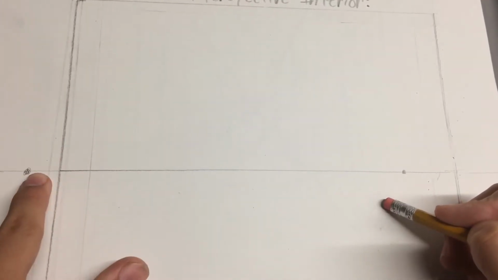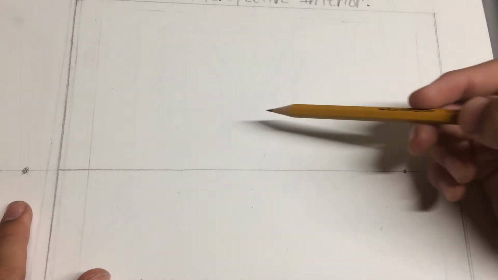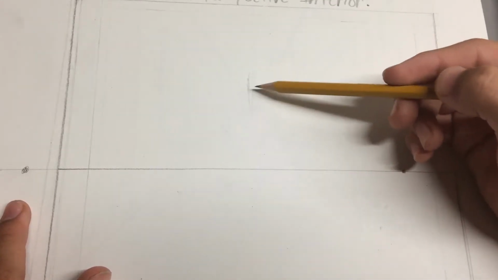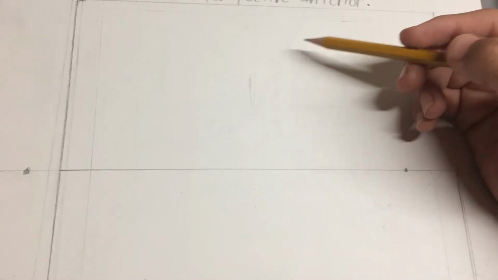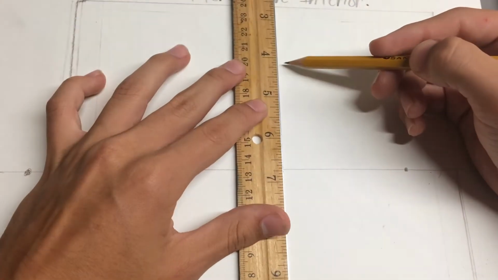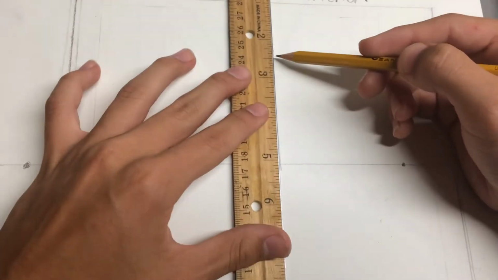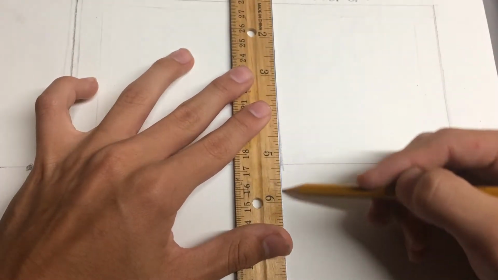This one's going to be falling outside of the scene. So that's why I drew this box here. So basically, we're going to figure out, I'll show you, how it's going to look. So I'm going to make a line about here with my ruler, going a little farther down.